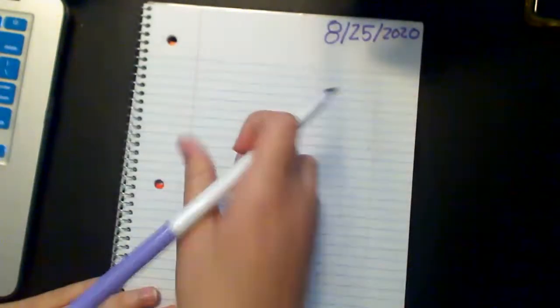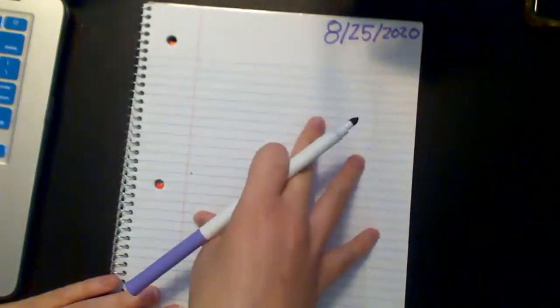So first things first, always please write the date in which you did this assignment. Today's date for me is the 25th of August 2020. If you are doing this on a different day, please write the date that you did it. That helps me know when the assignment was done.